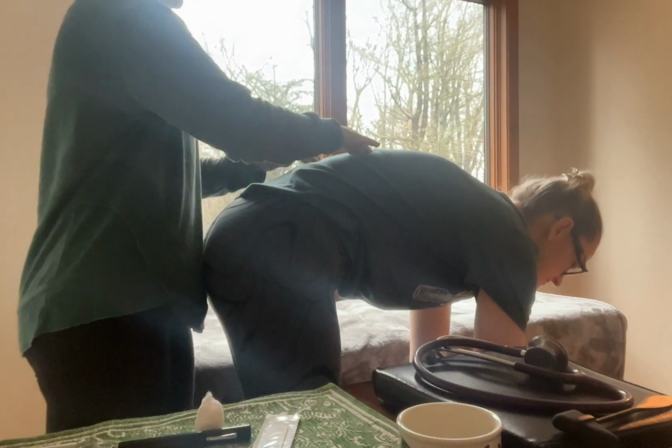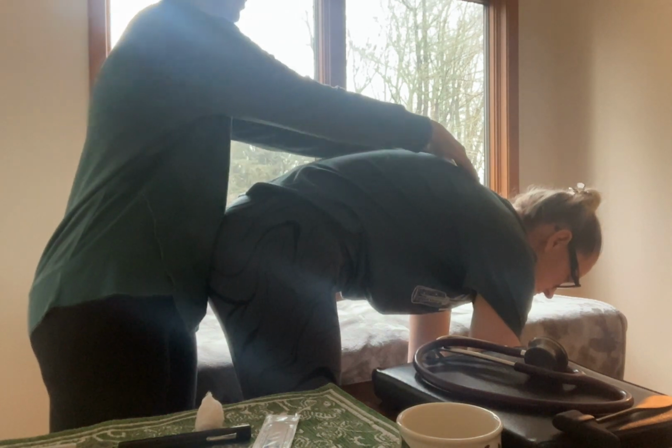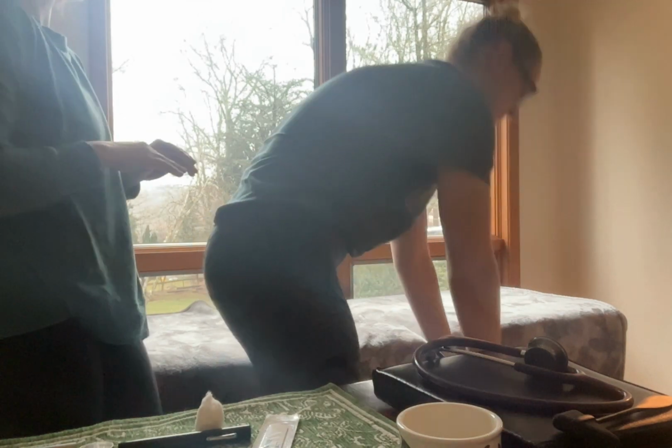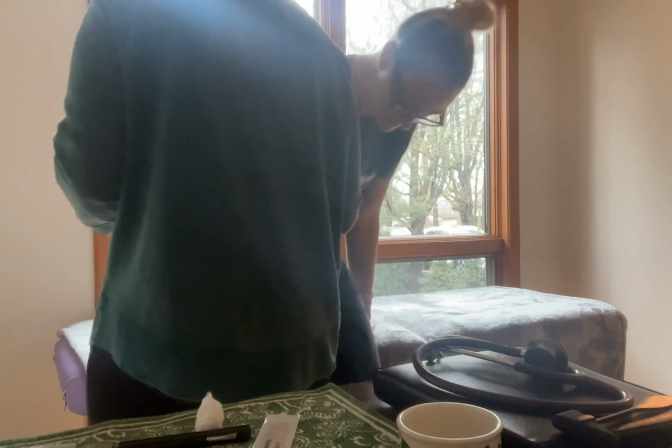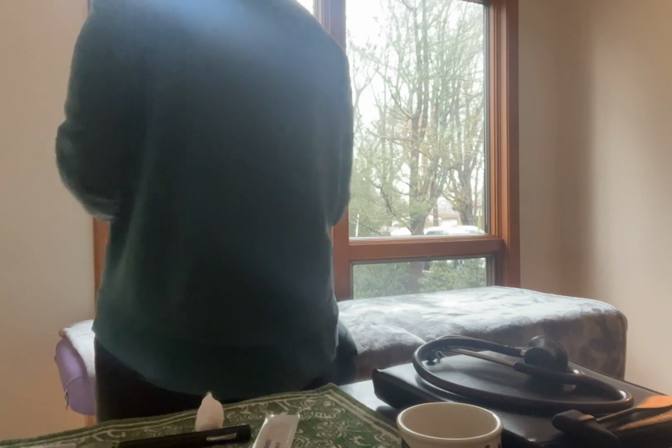And ideally we would be looking at the spine here, and I'm just going to palpate it. We're checking for muscle symmetry on each side. Okay, great. And no evidence of scoliosis, lordosis, or kyphosis. You can sit back down now.